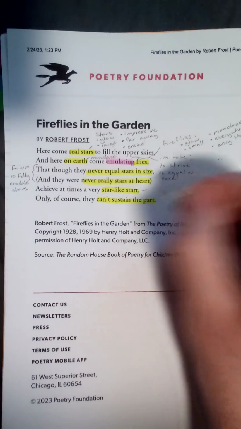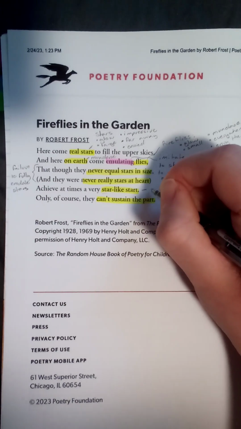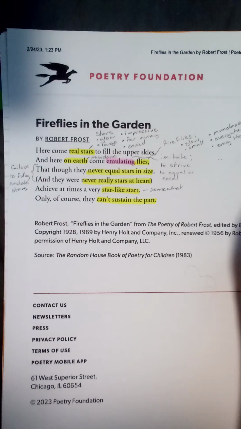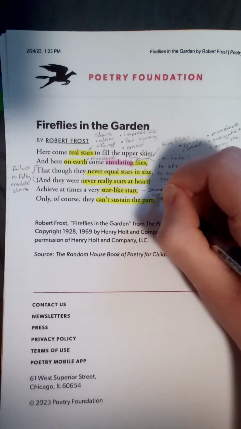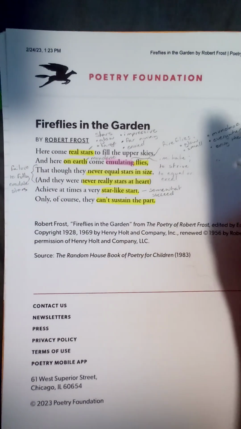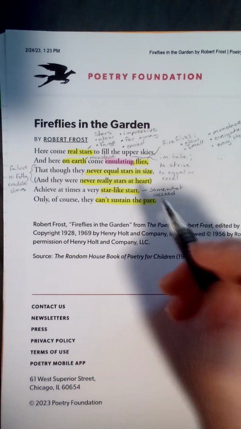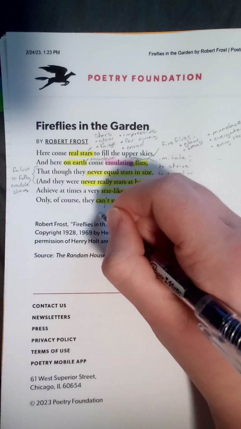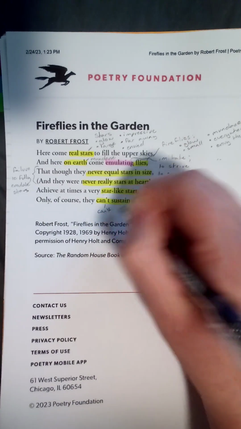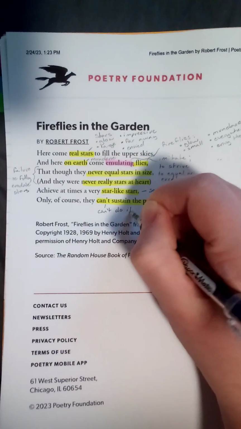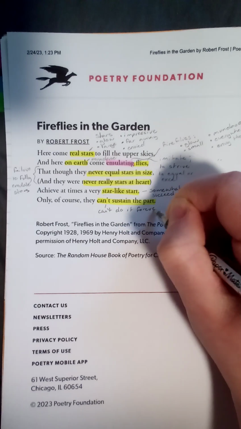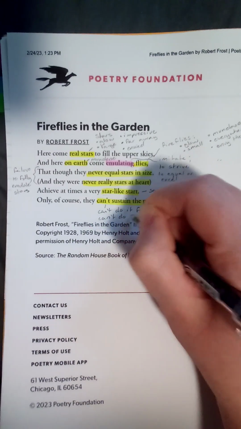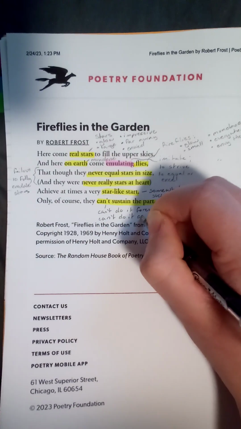So they can somewhat succeed. But they can't sustain the part. They can't do it forever, and they can't do it completely.